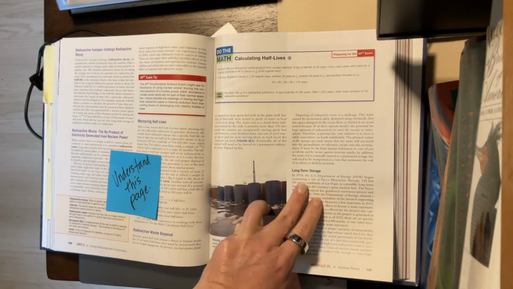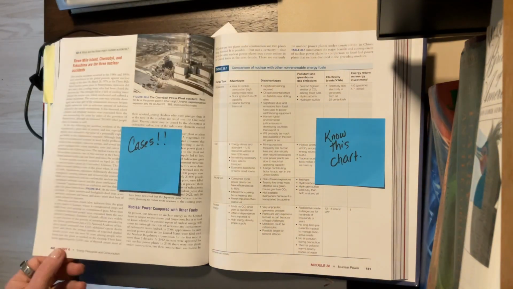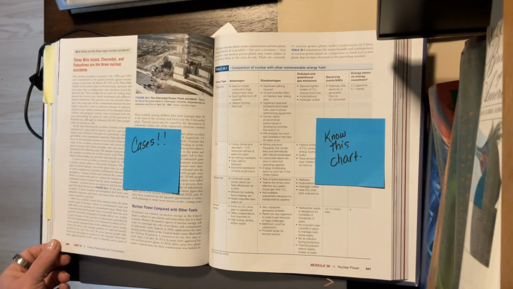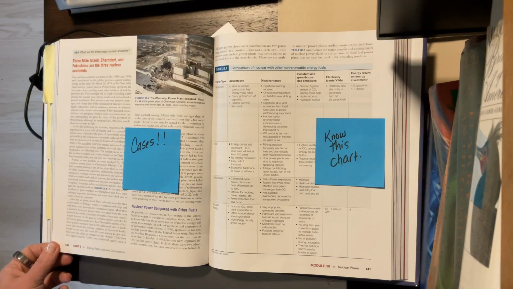Also talking about the long-term storage of that waste. There are lots of processes in place for disposing of nuclear waste. And so that's really important.